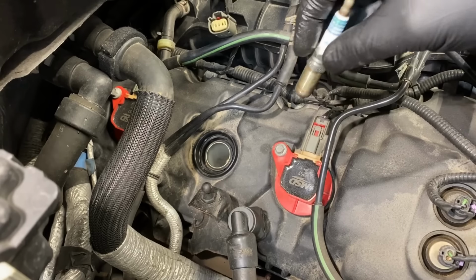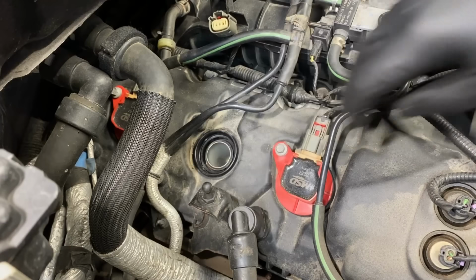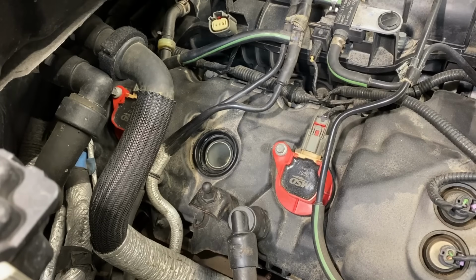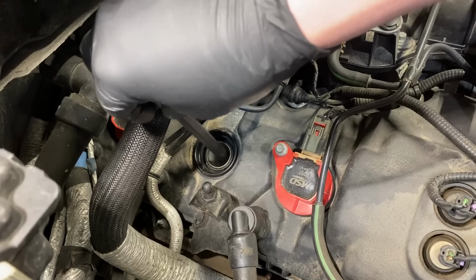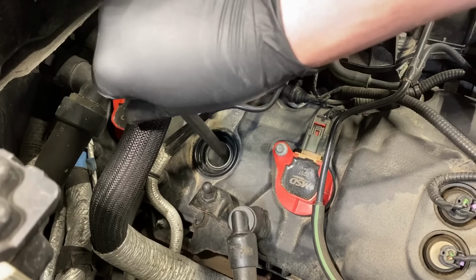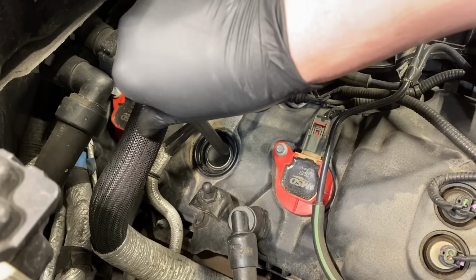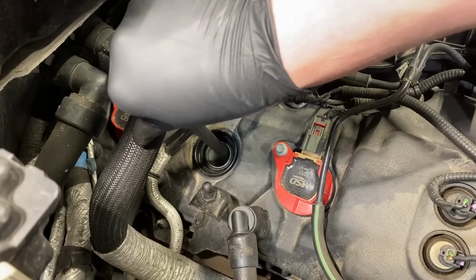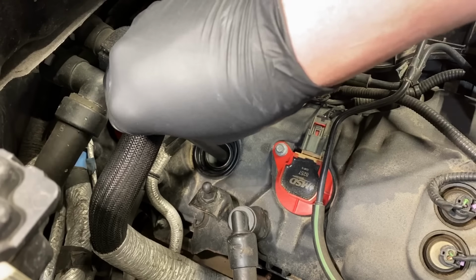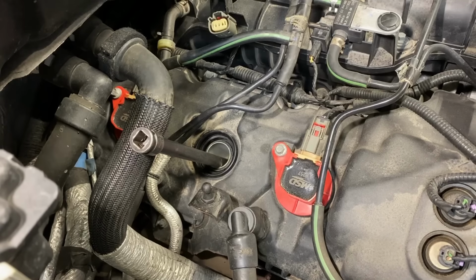So we're going to pop this back into there and tighten it down. And we're going to swap coils. That's the very next thing you want to do. That's the easiest thing to do. So we're going to go ahead and tighten this back down in here. And just swap coils. And we're going to load test it again and see if it follows or not. Because I'm not seeing anything wrong with that plug at all.